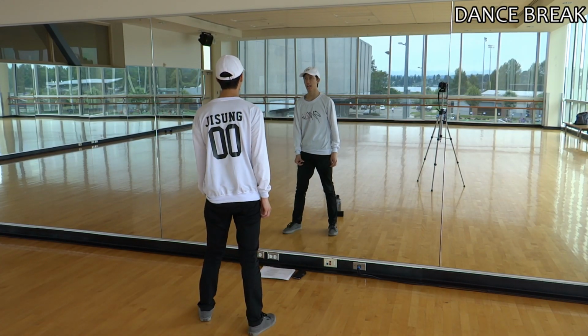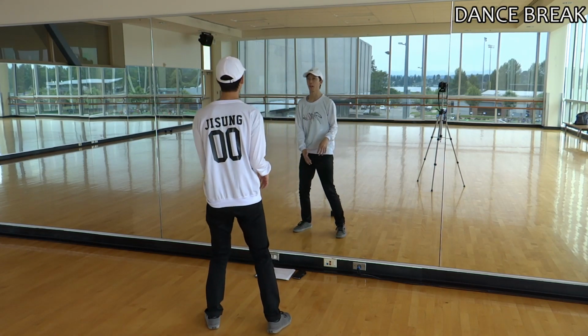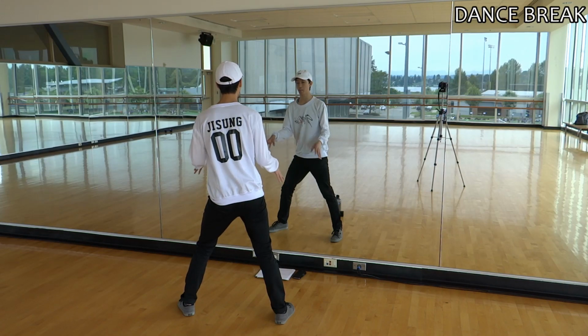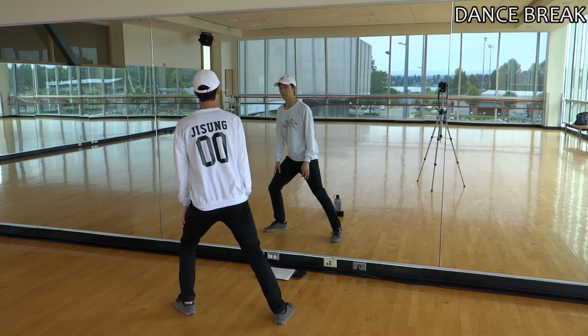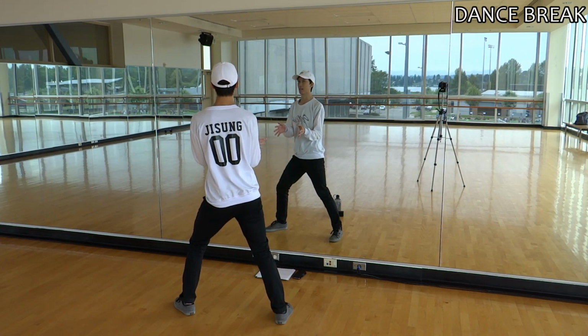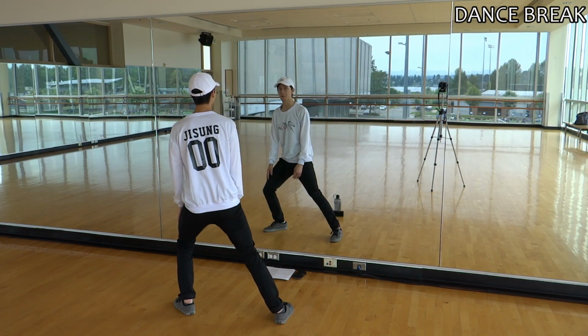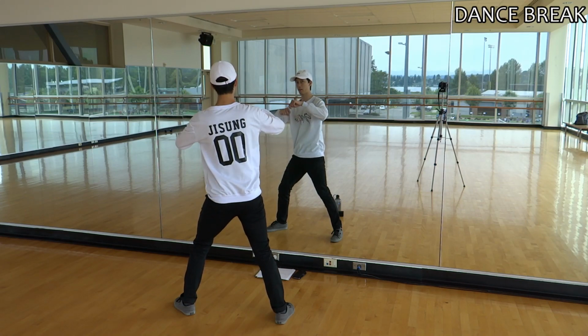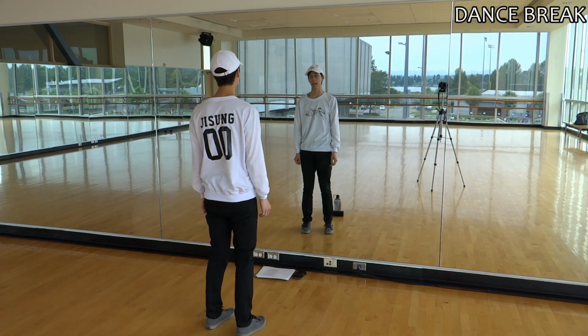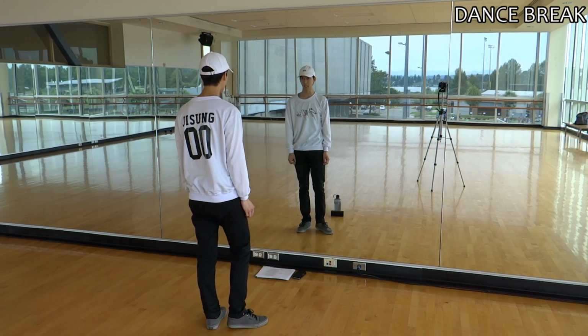And then just to finish that out, you can do whatever you want. You just want to end up with your feet wide apart, leaning a little more onto your left leg, and facing the left a tiny bit. Okay, so we'll end up like this to get ready for the next arm fiddling part of the chorus. But for now, let's go ahead and just review that part of the dance break again.